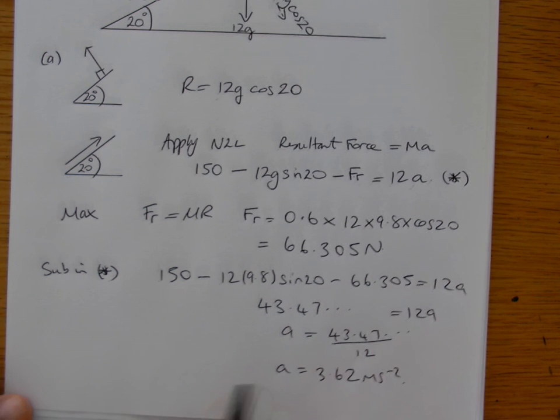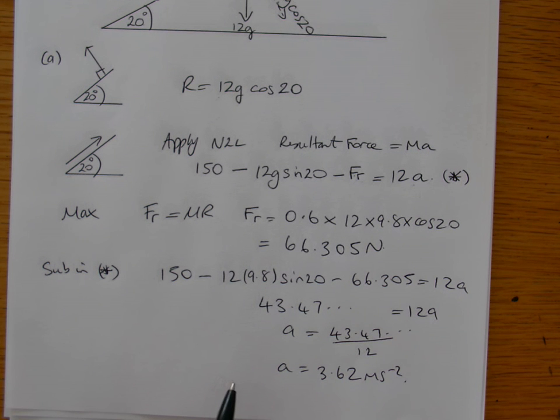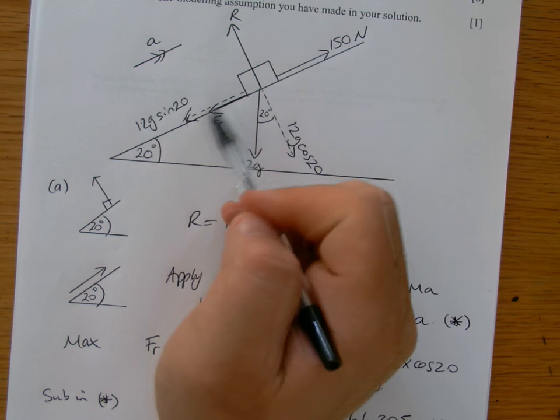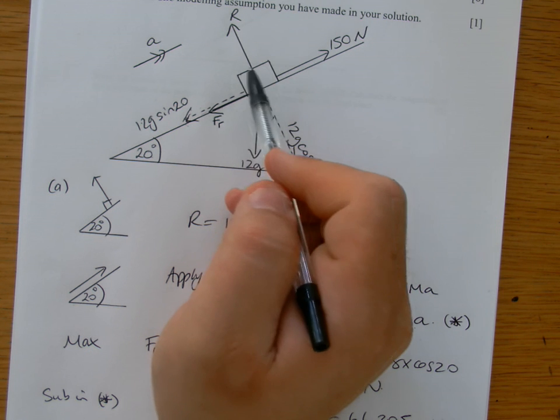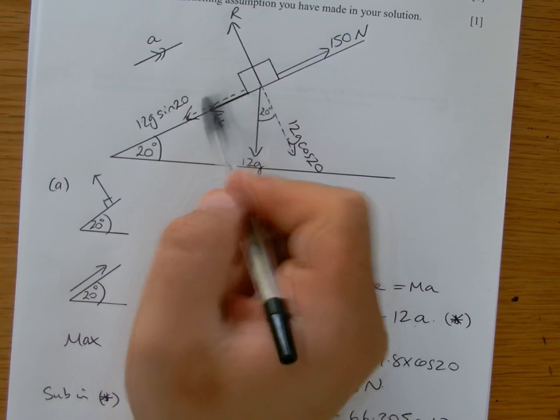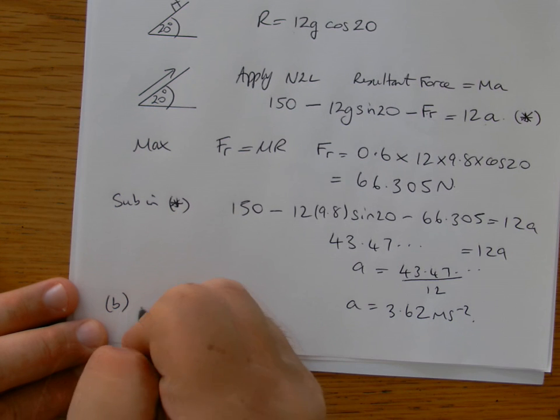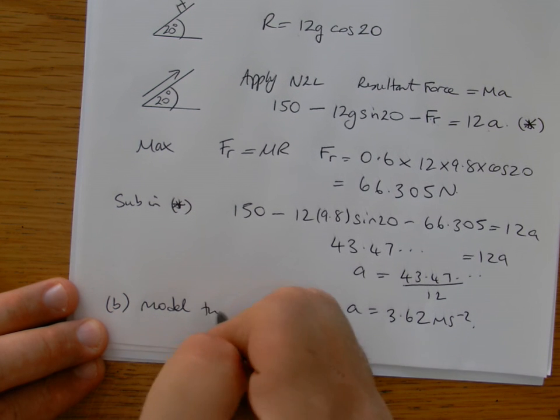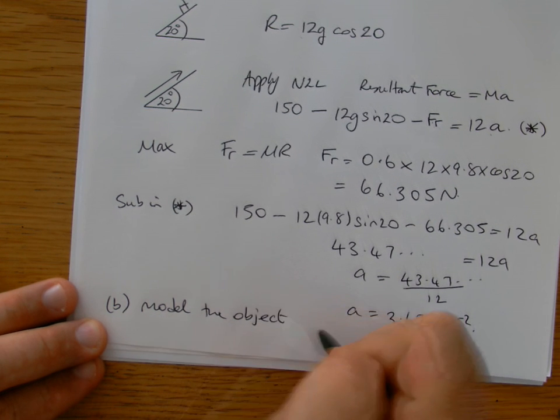In B, it says state one modelling assumption you have made in your solution. Well, think about this here. We've got the resistance of friction, but if you've got a big object, there'd also be air resistance, wouldn't there? So there'd also be a resistant force due to the air. We've ignored that. In order to ignore it, we need to model the object as a particle.